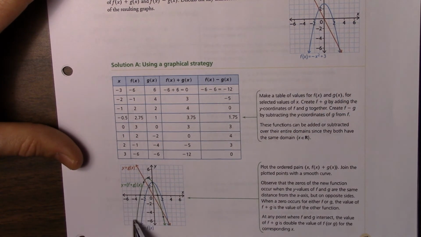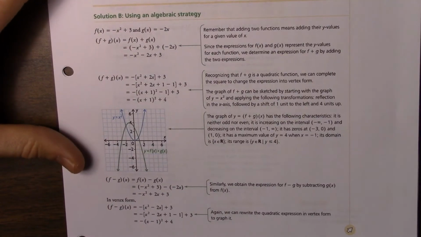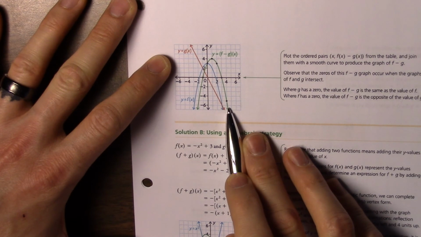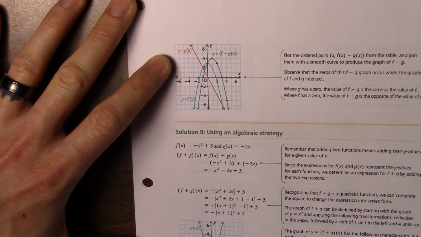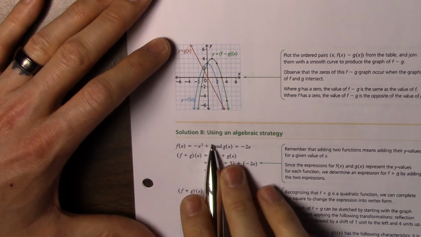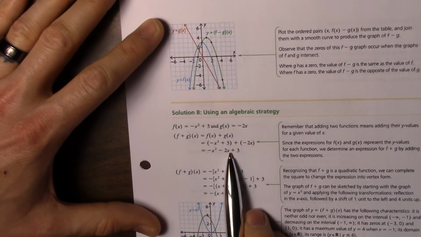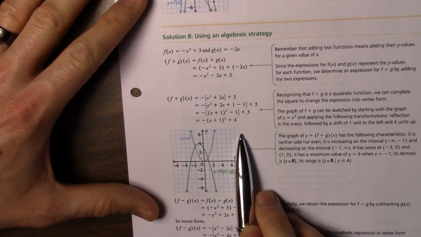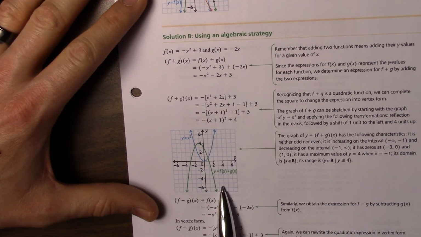The green is the sum of functions. Okay? And in this graph, the green is the difference of functions. Okay, algebraically, we can add them, factor, gather like terms, and then graph. So we can do it algebraically as well.